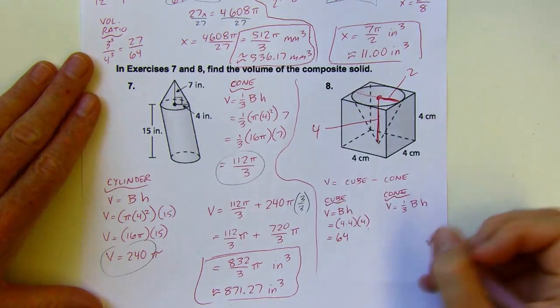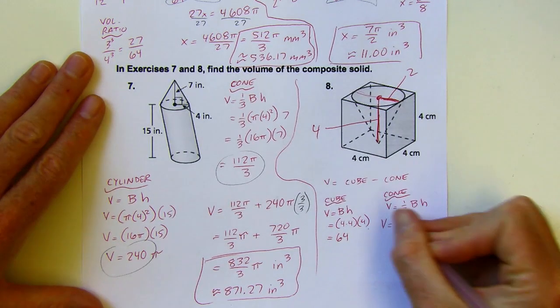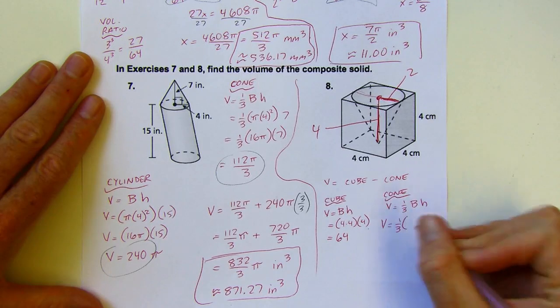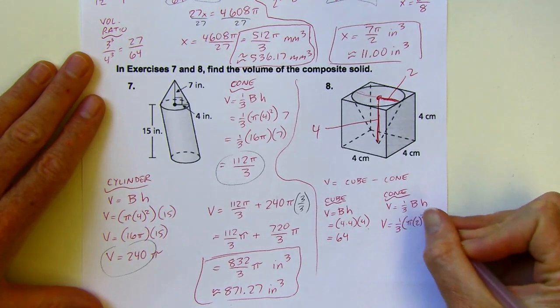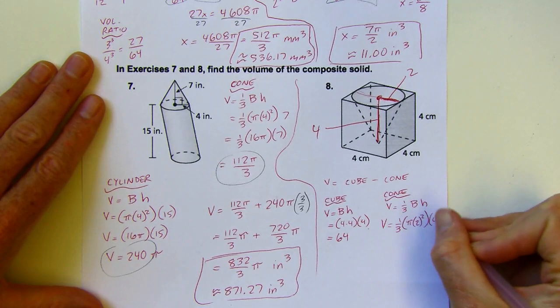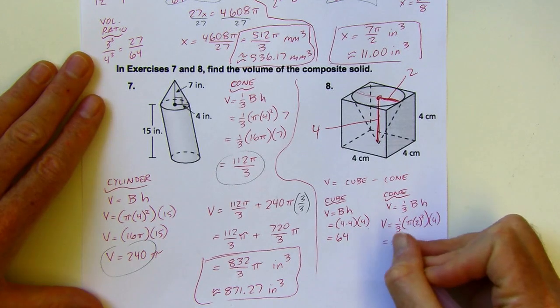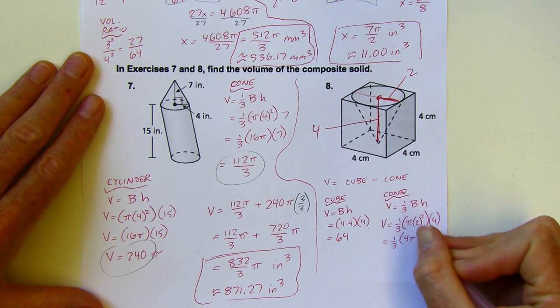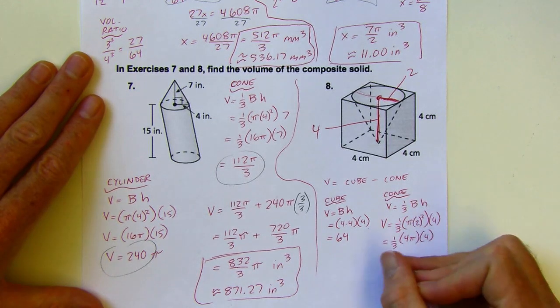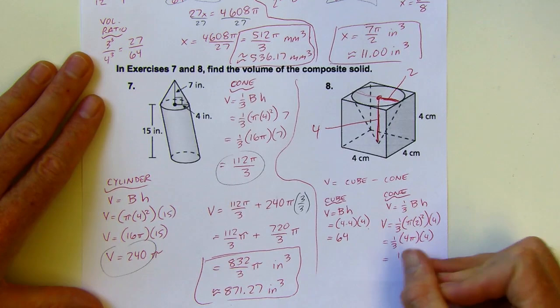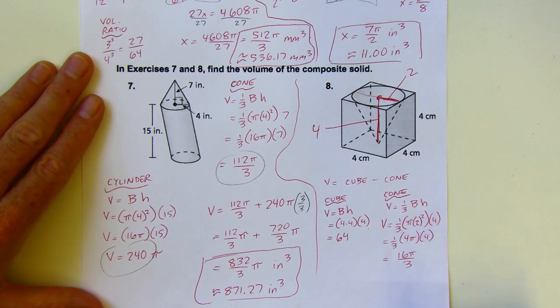Okay? And then I got everything I need there. So let's see. 1/3, and then pi r squared, so pi times 2 squared, and my height would be 4. So I've got 1/3 of 4 pi times 4. So 1/3 of 16 pi, 16 pi over 3 you could call it. Okay?